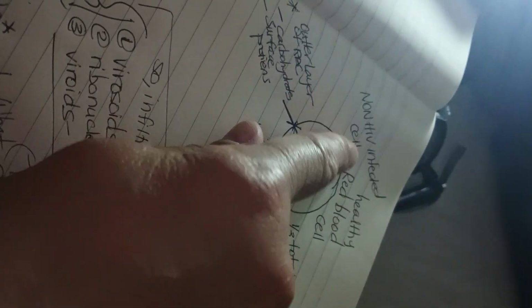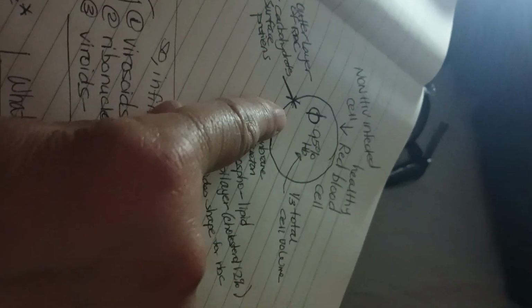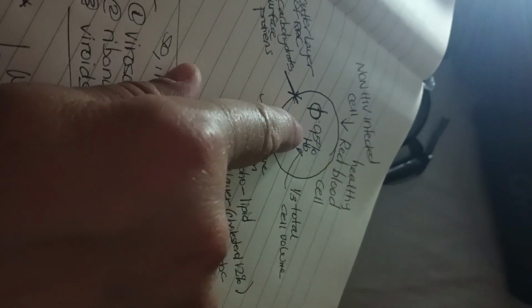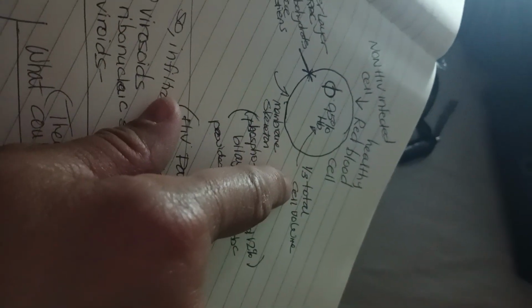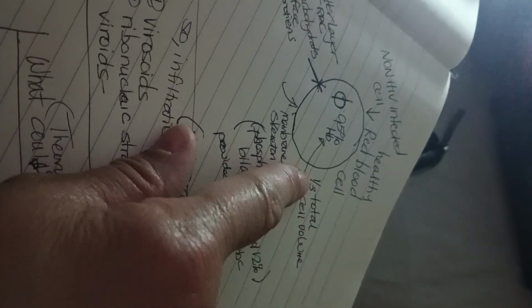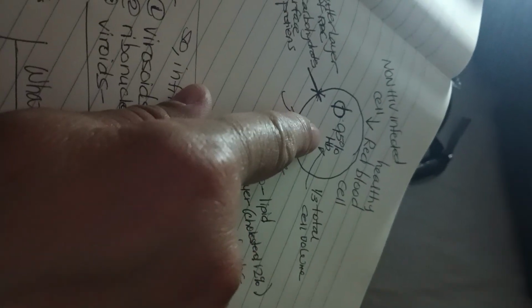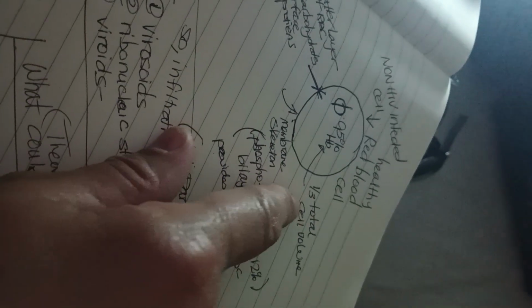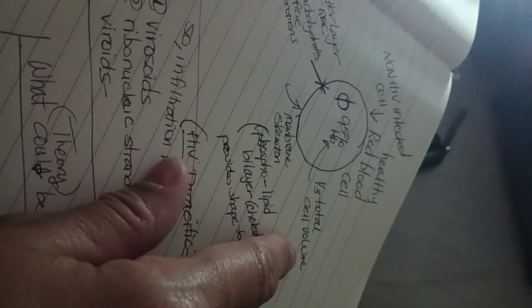Okay, so this is the good cell. This is the non-HIV infected cell. And we looked up the composition. It said 95% HB, which is 1/3 of the total cell volume. So that means there's two other parts.